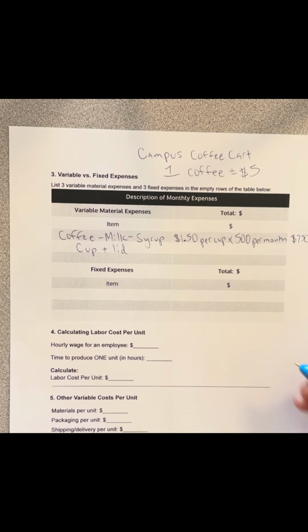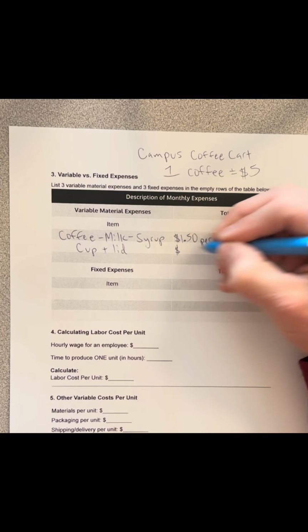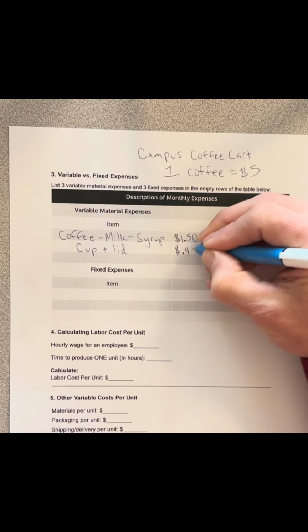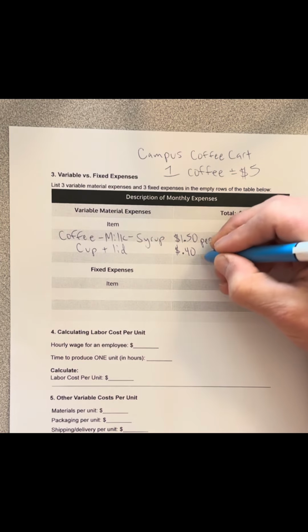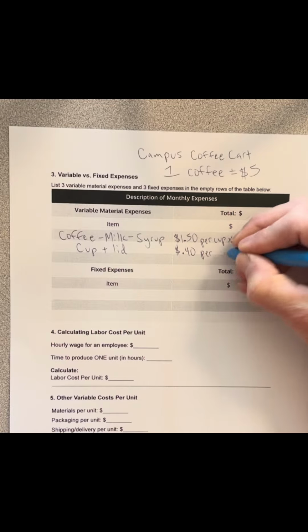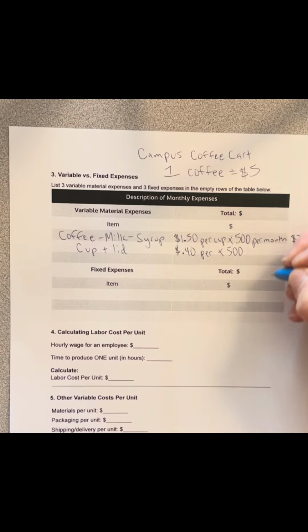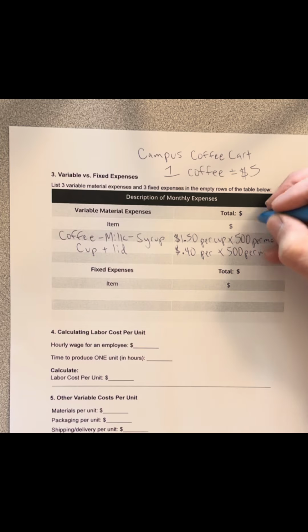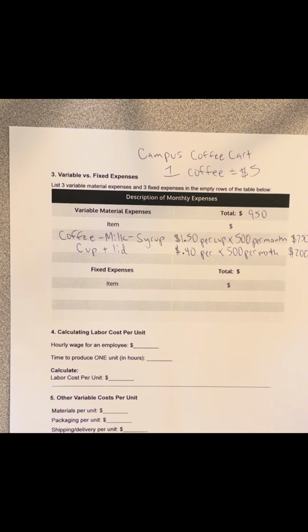For the cup and lid, let's call it 40 cents. I should do 50 cents to make it easy, but no, let's just go 40. That's fine. Per every 500 cups that we're selling per month, that would cost me 500 times 40 cents, which is $200. Also not a math teacher for these reasons too. If I add these two together, $950. But I do teach forms of math in what I call functional math.